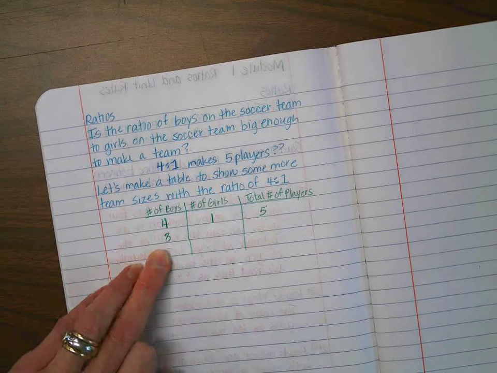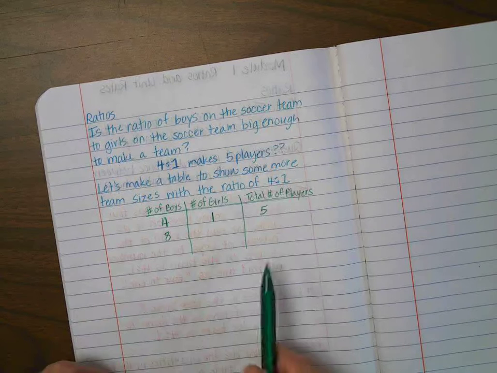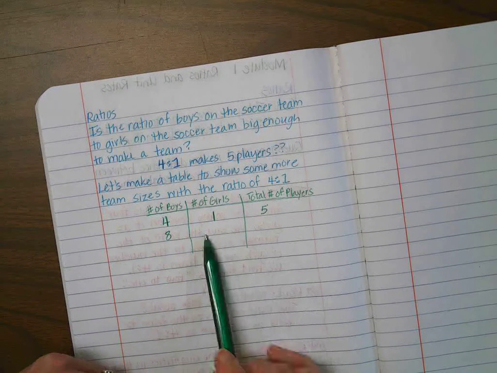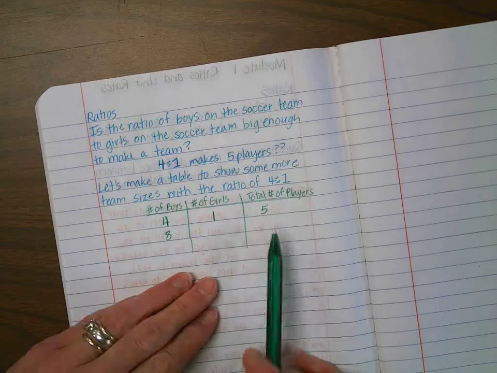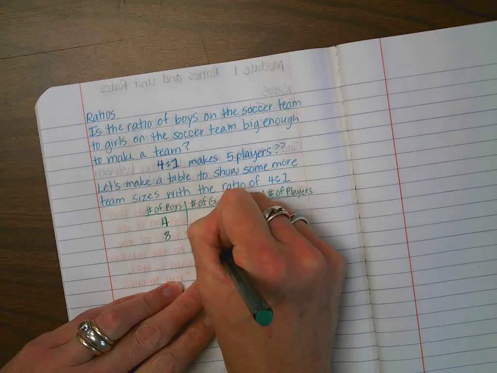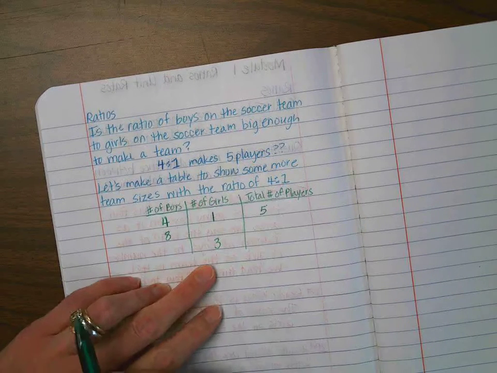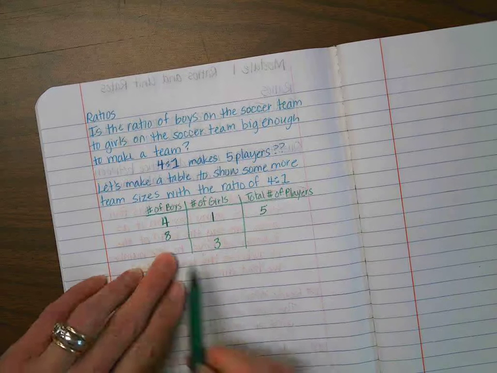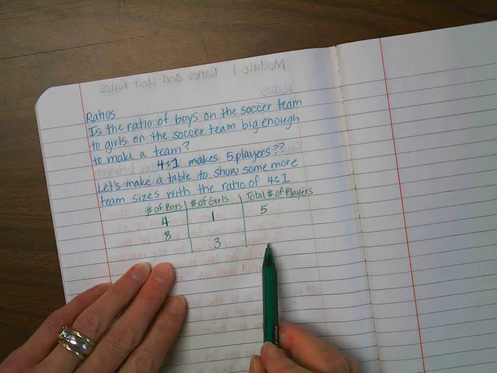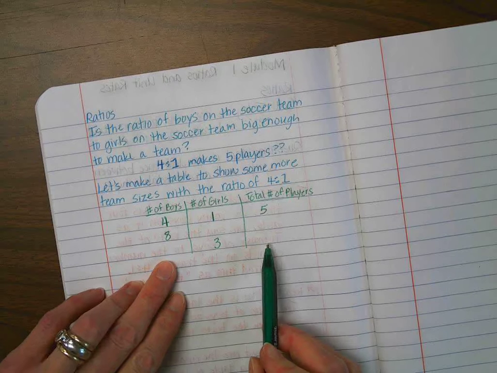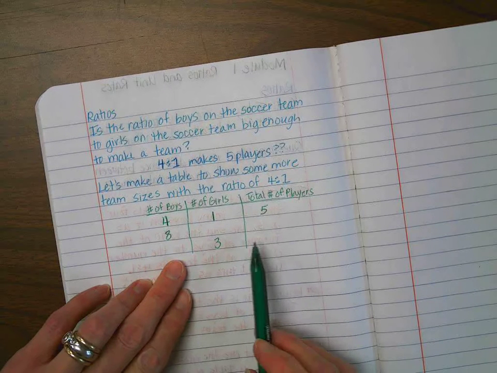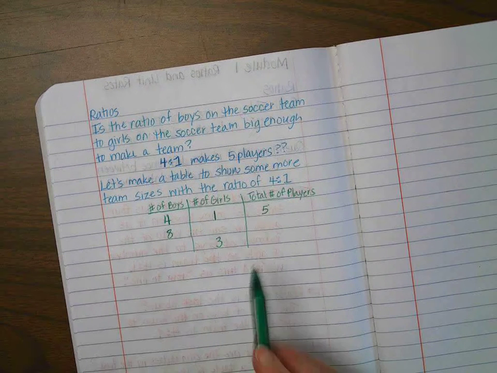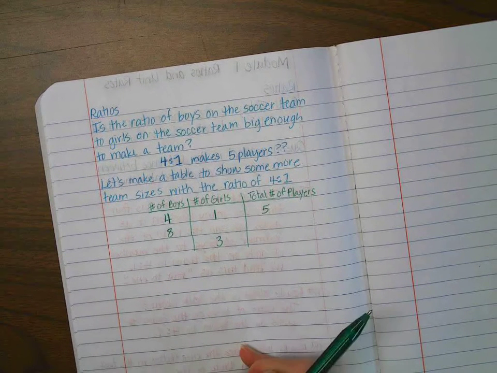What if we have 8 boys? Your job for tomorrow is to tell me how many girls you would have and what would be the total number of players that you had. And then the last one that I want you to try is, what if you had 3 girls? How many boys would you have and how many total players would there be? Okay, that's your job between now and tomorrow when you come to class to have the answers to those tables filled in.